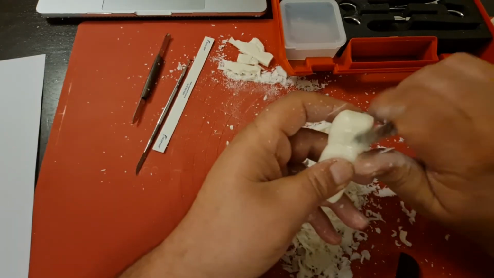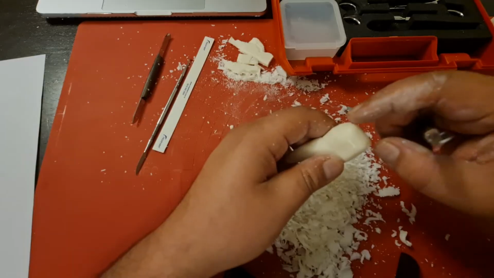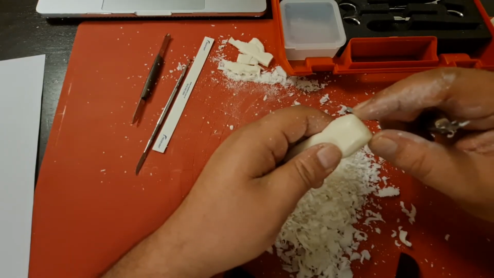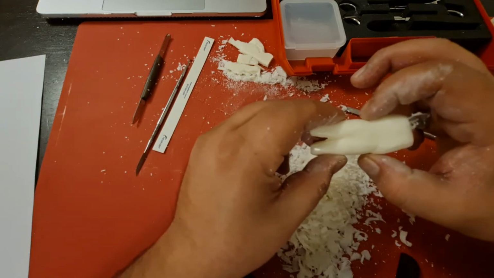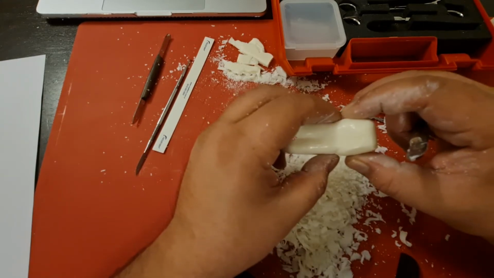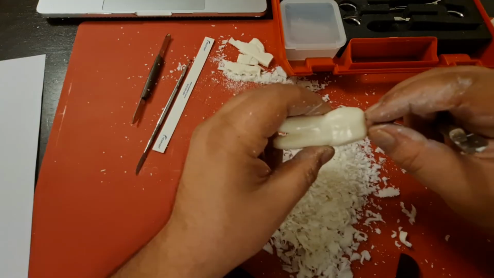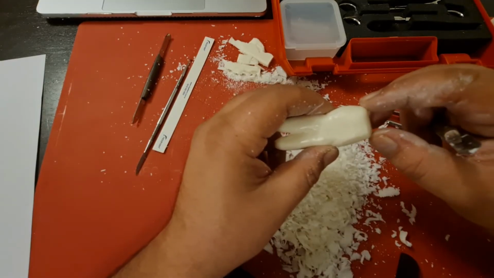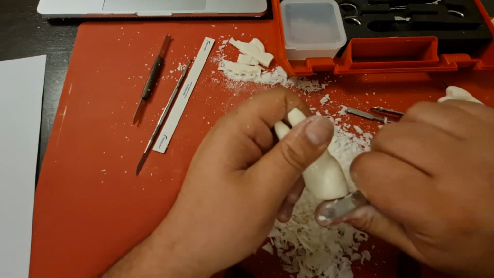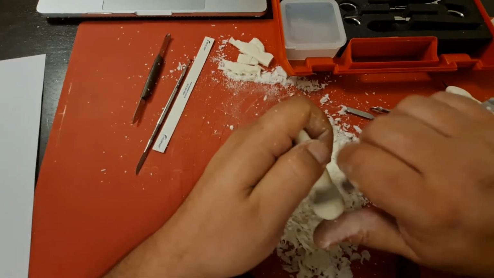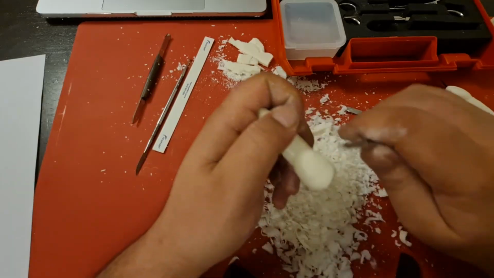And one important thing is the cusp tips should be located close to each other, and that should be inside the borders of the root in the cervical area. So the cusp tips will not be too far from each other. The cusps should be located close, near.